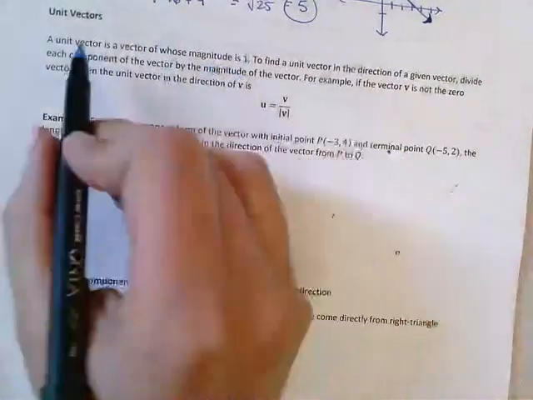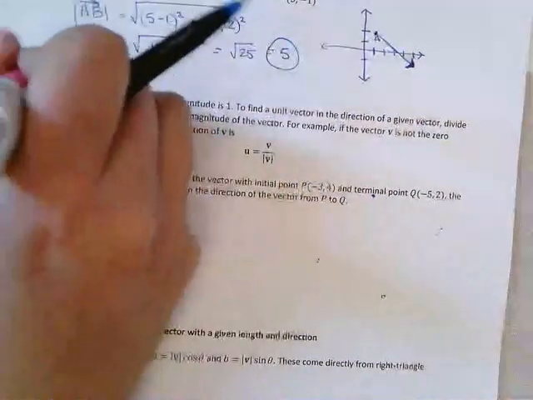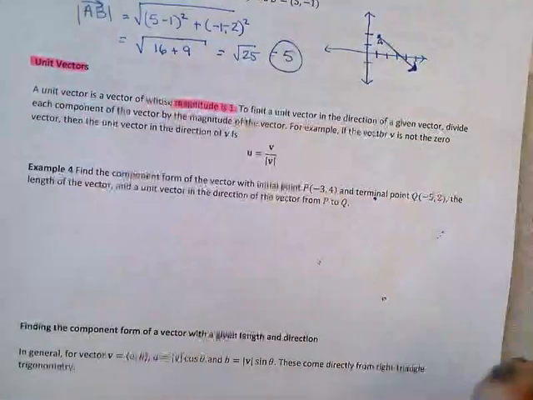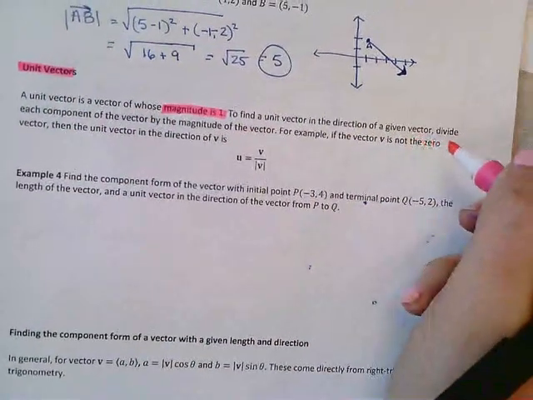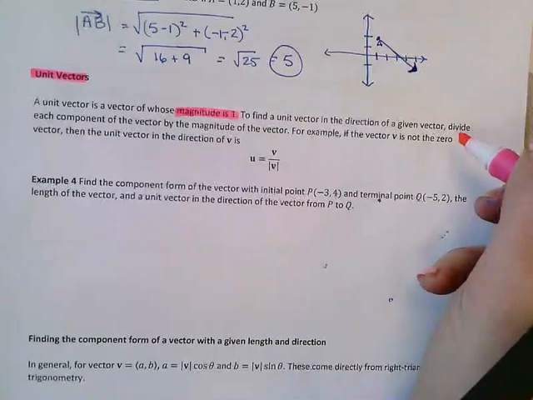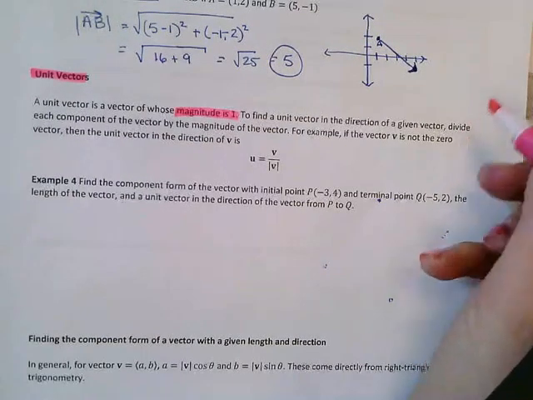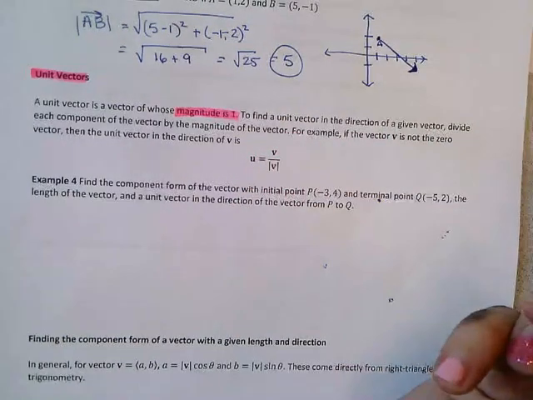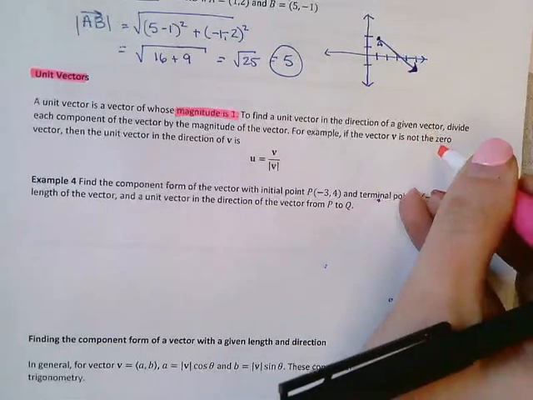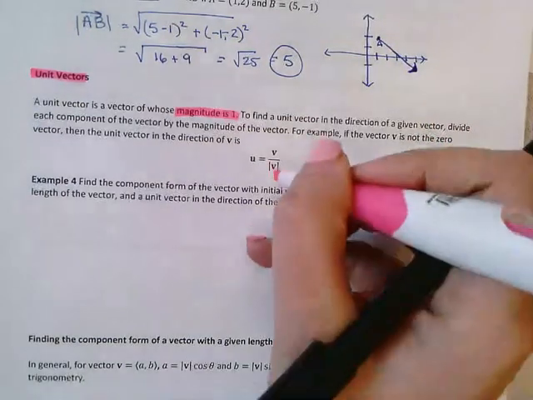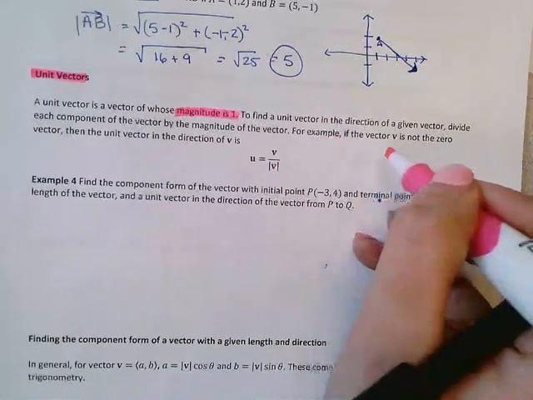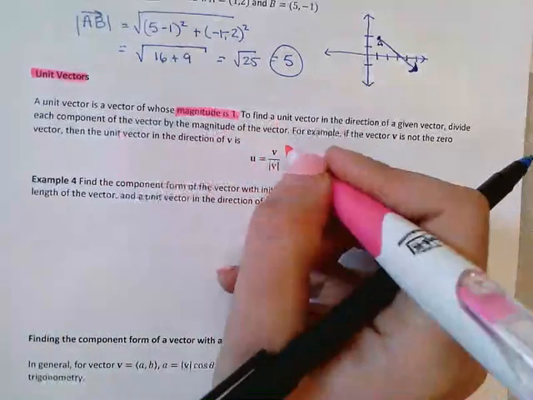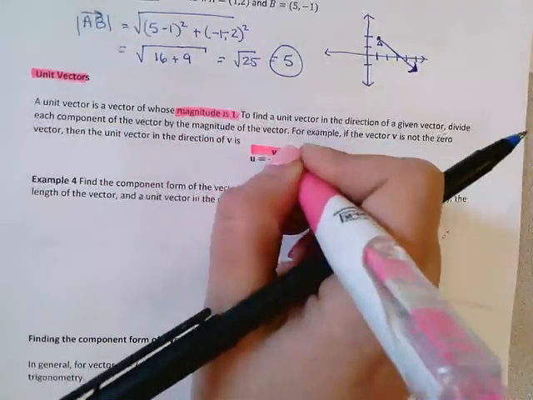Alright, a unit vector is a vector whose magnitude is 1. To find the unit vector in the direction given, divide each component of the vector by the magnitude of the vector. So to find the unit vector, let's call it u, and v can't be 0. If the vector v is not 0, then the unit vector in the direction of v is given by this formula.